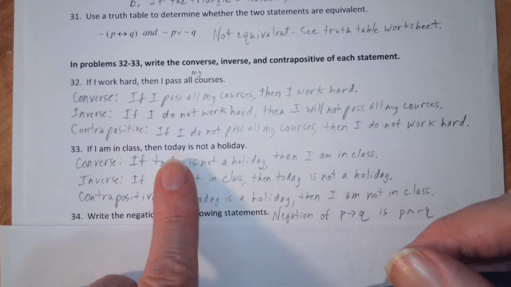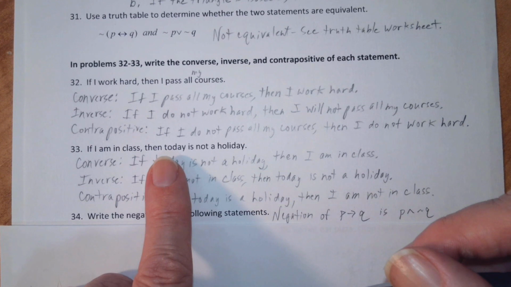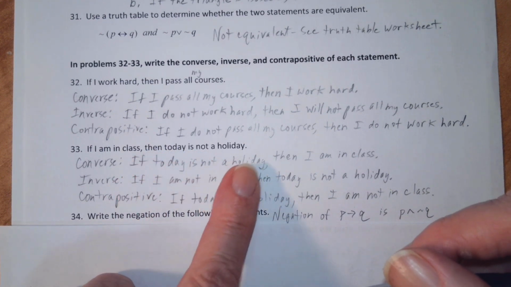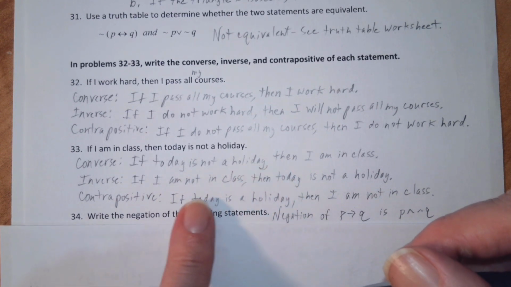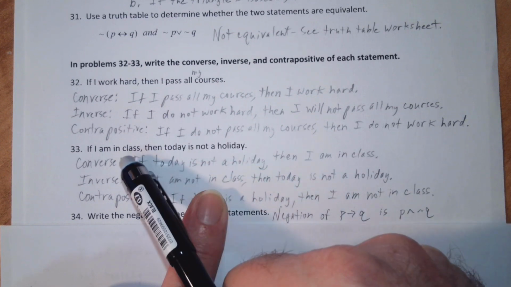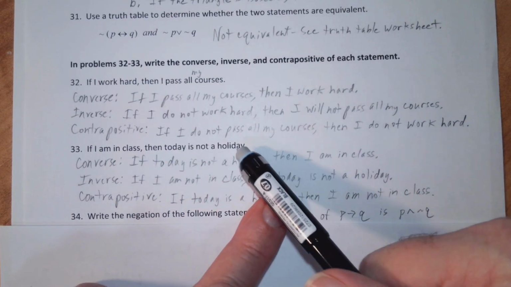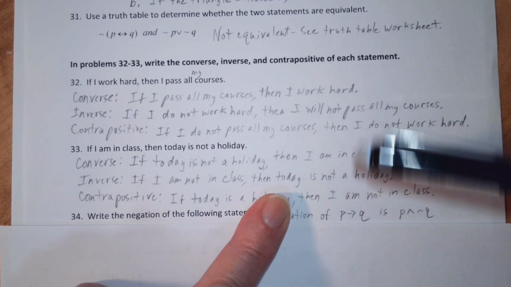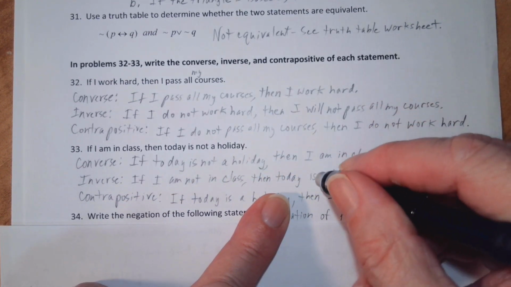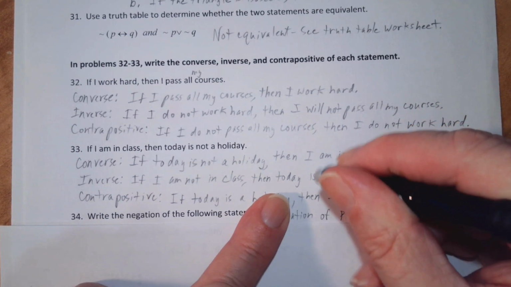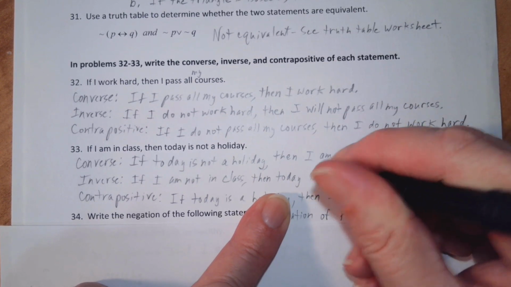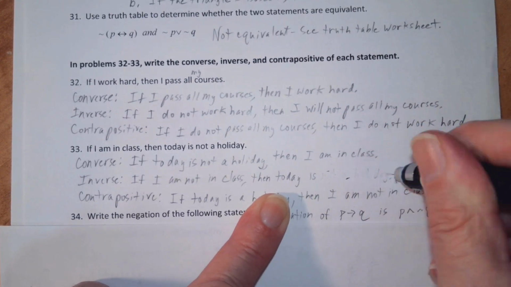All right, so there's another example here. So again, switch the order, go the opposite direction. You have if today is not a holiday, then I am in class. The inverse is if I am not in class, this first statement negated, then today is not a holiday. Or no, I'm sorry. Oh, I didn't negate that one. Today is a holiday. Oops, I'm just going to go ahead and fix that right now.